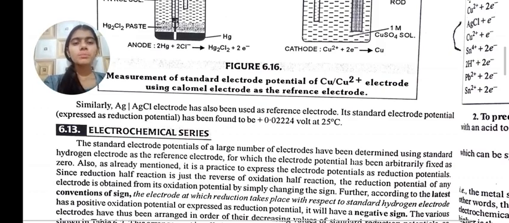The standard electrode potentials of a large number of electrodes have been determined using the standard hydrogen electrode as the reference electrode, for which the electrode potential has been arbitrarily fixed as zero. Also, as already mentioned, it is a practice to express the electrode potentials as reduction potentials. Since the reduction half reaction is just the reverse of the oxidation half reaction, the reduction potential of any electrode is obtained from its oxidation potential by simply changing the sign.